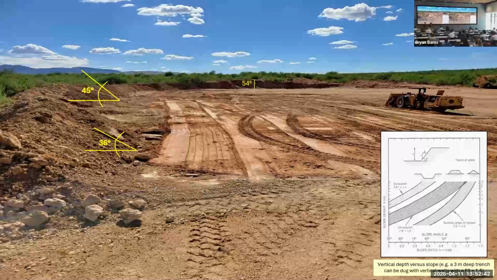The equipment that we see there is called a scoop tram. It's 3.5 cubic yards. This is just for capacity, but most of the work that is done underground is done by that equipment.